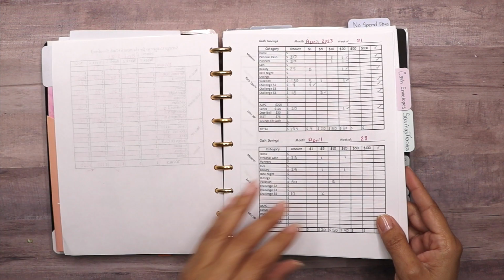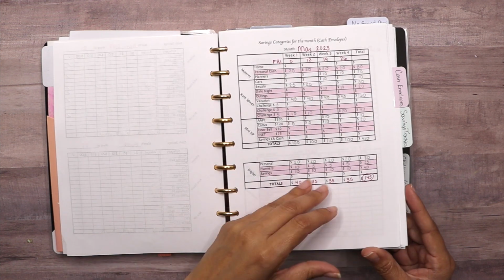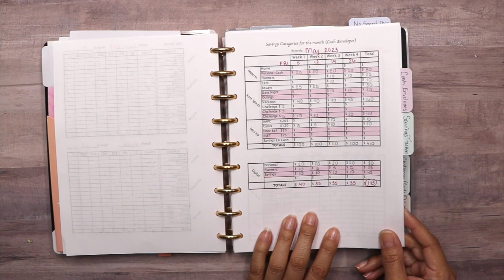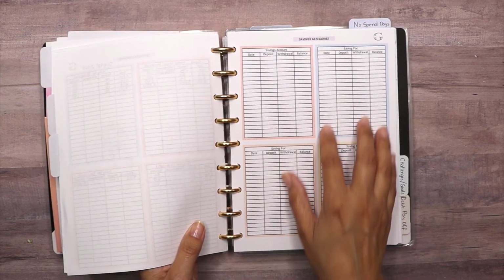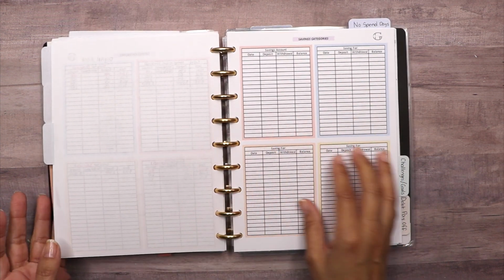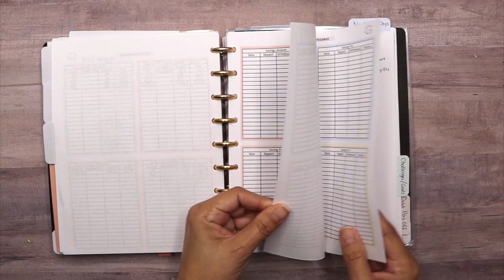I'm hoping that you guys can understand how I'm doing this, because that might help you. It might help you out when you're doing your cash envelopes. These 3 categories right here, that's what this means. These 3 categories. So that's for my personal savings.